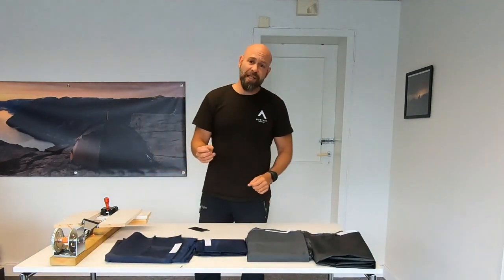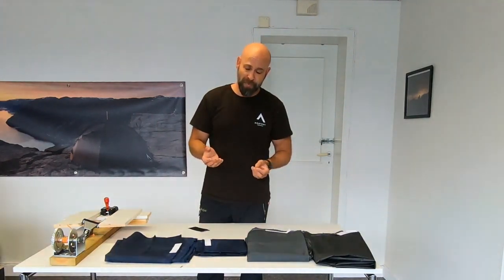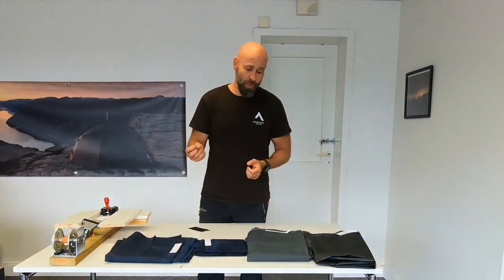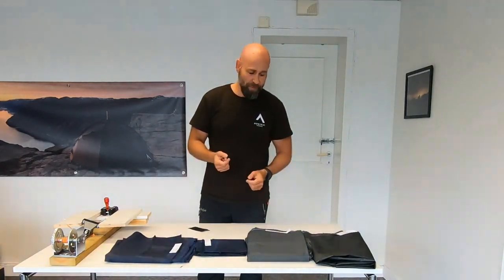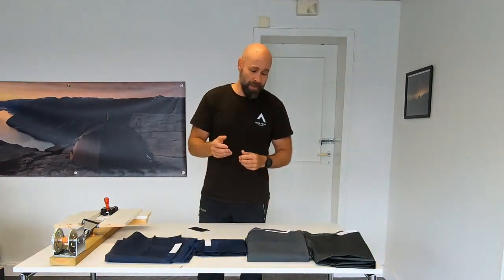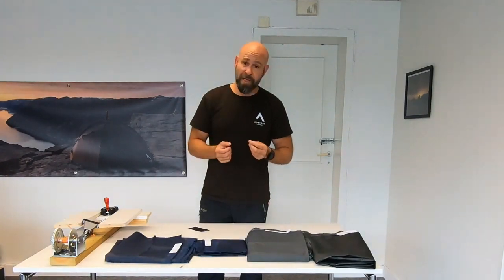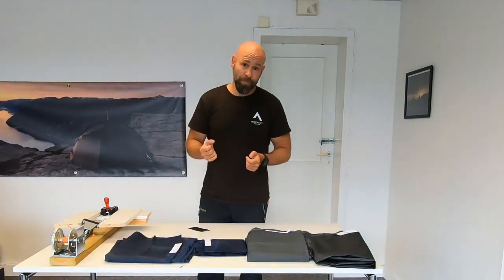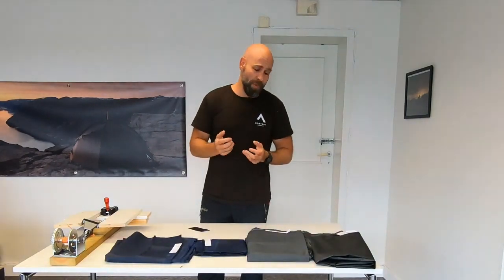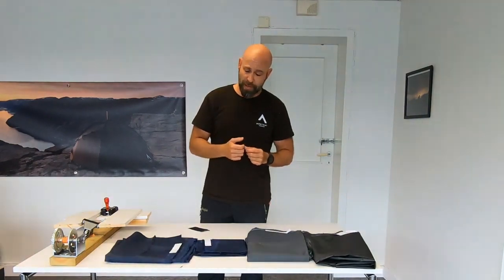It's very interesting to see how this fabric performs depending on what you apply to it, because these fabrics are not waterproof, but need to have a sealant applied to be waterproof, and for that we can use silicone or PU. That's the most common application we use in the industry.